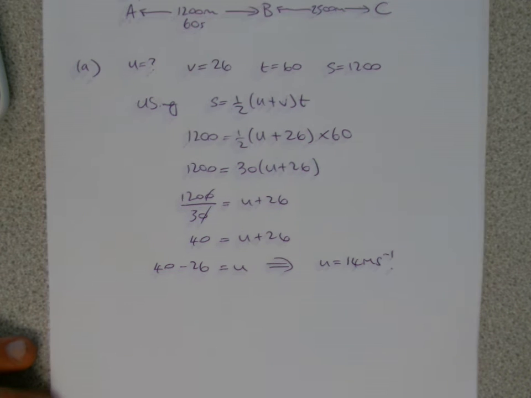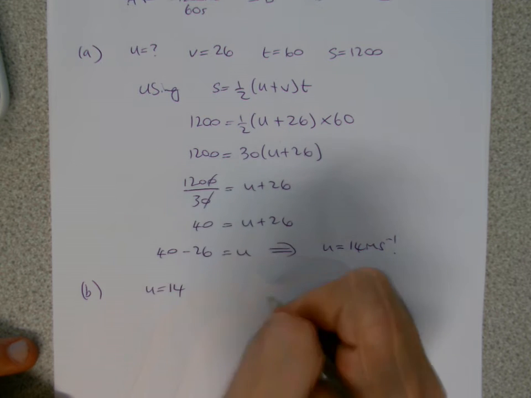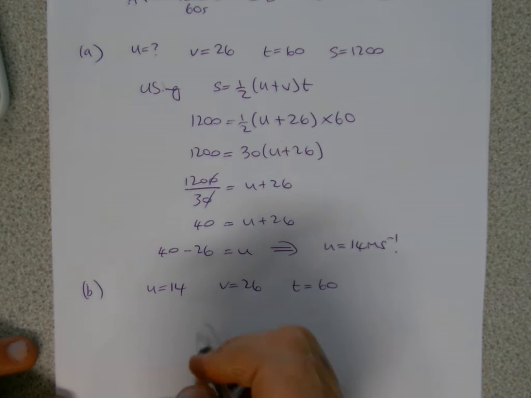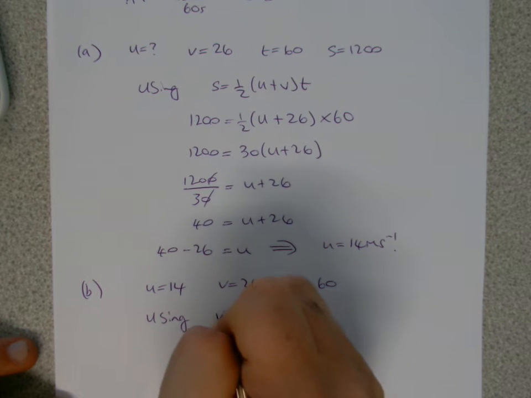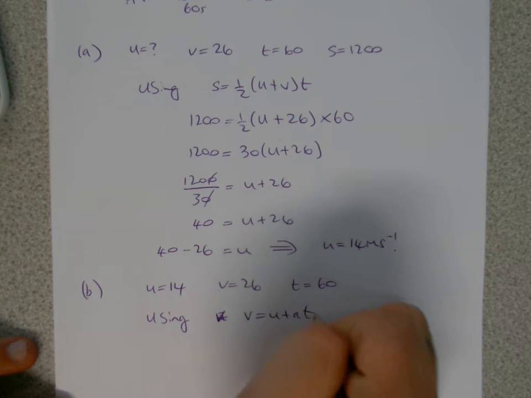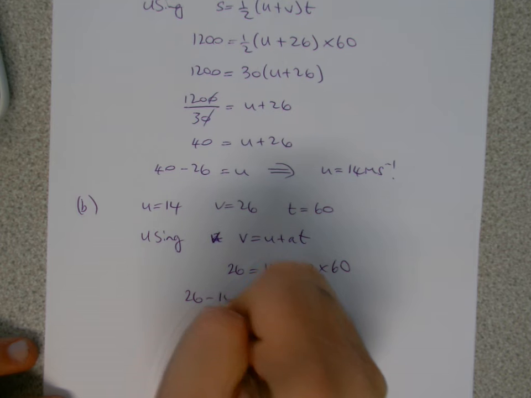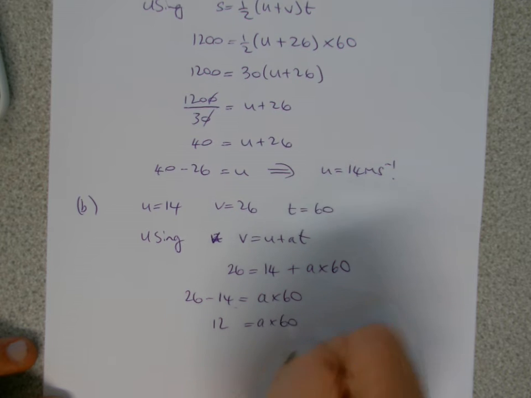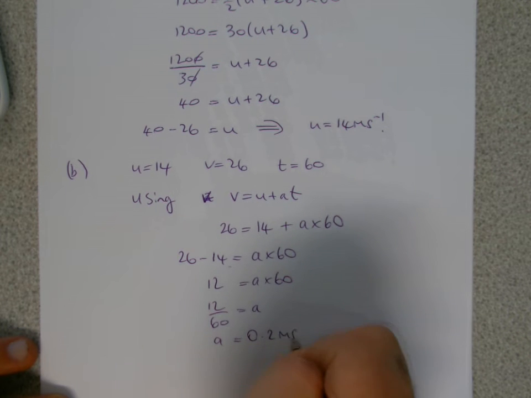Okay, that's part A. Part B then says determine the acceleration of the train. Well, now we know that the initial velocity is 14 and the final velocity is 26, and that takes a time of 60 seconds between A and B. We can get the acceleration. All I need is U, V, and T. So using V equals U plus AT: V is 26, U is 14, plus A times 60 over the 60-second period. 26 take away 14 equals A times 60. 26 take away 14 is 12. So 12 divided by 60 is equal to A. So we get 0.2 meters per second squared.